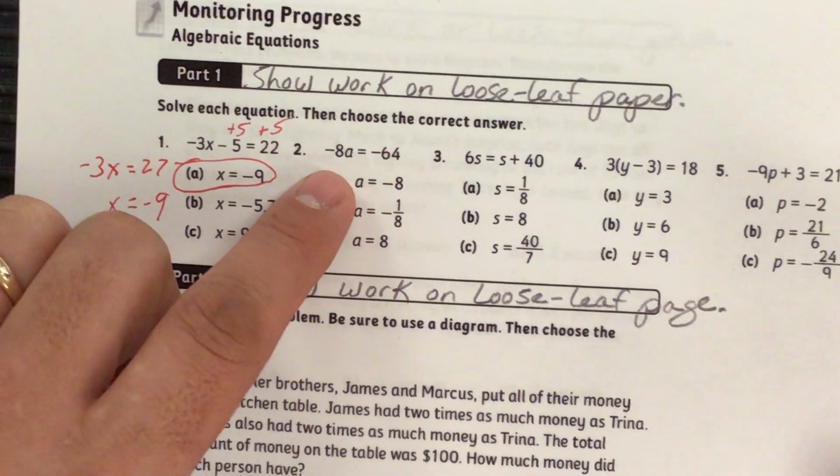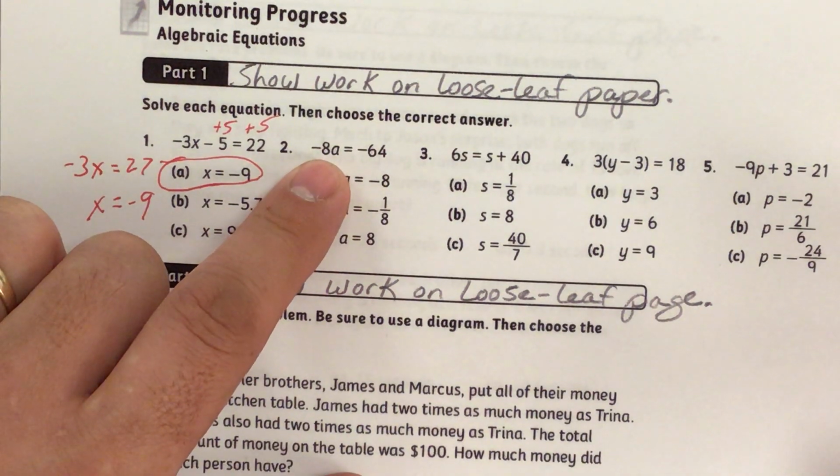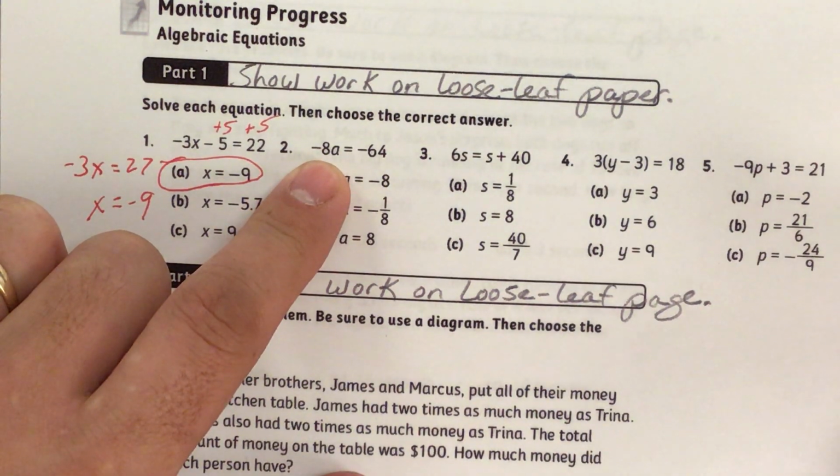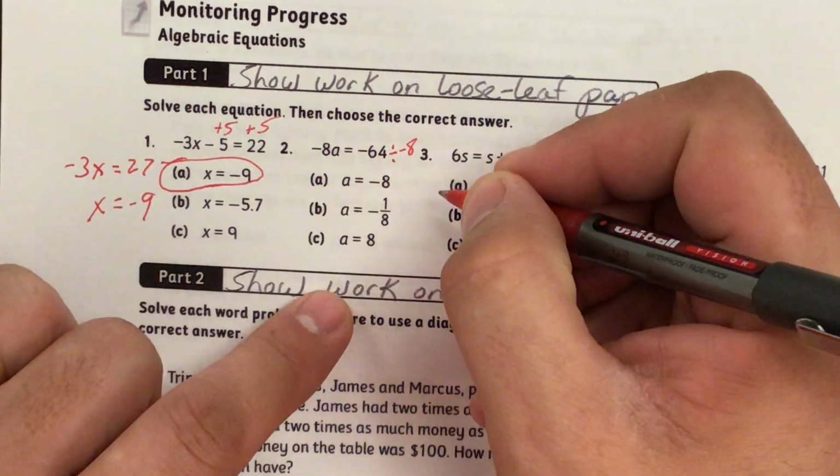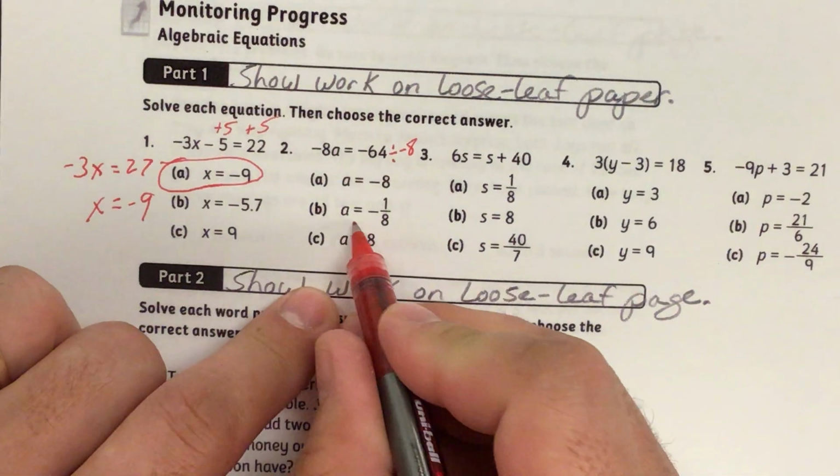This one, I got just a number in front of the variable. So I got divide by negative 8. Negative 64 divided by negative 8. Positive 8.